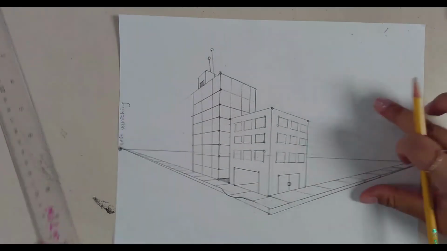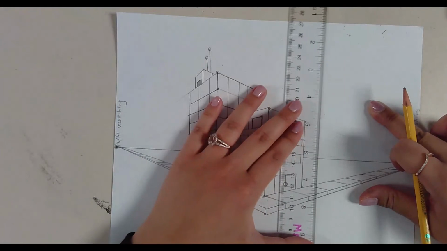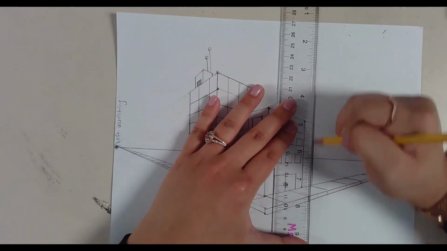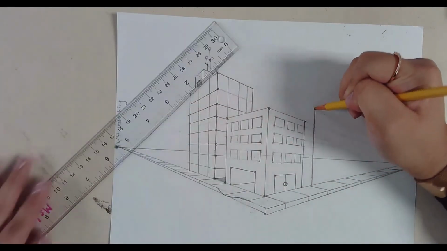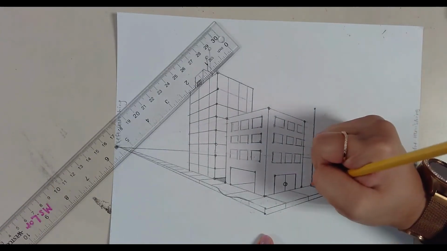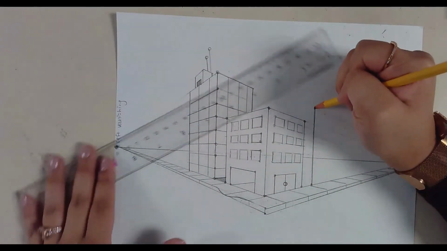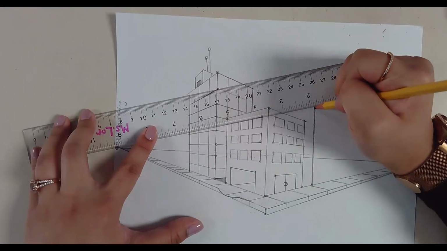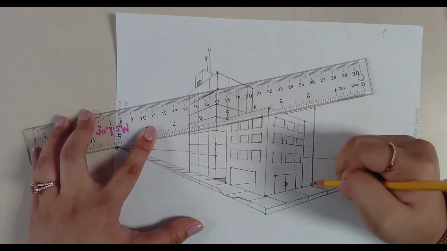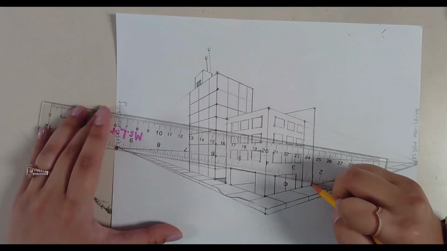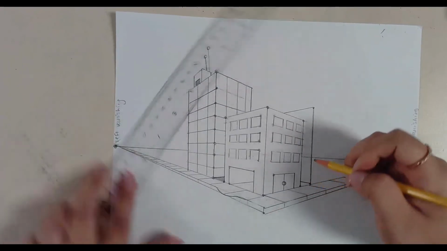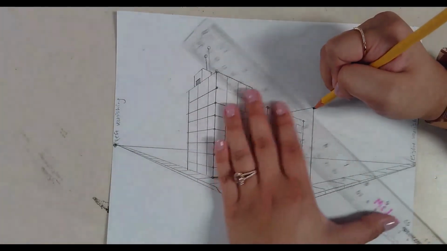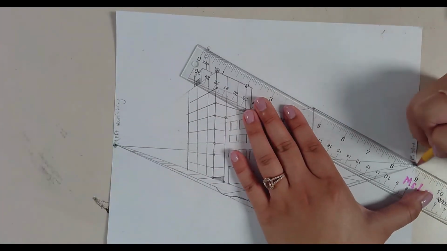If I add another building here on this side, it'll look like this. So this is the main corner. Dot the top and the bottom. This goes to both vanishing points, including the bottom. Little alleyway. And then connect this to the right.